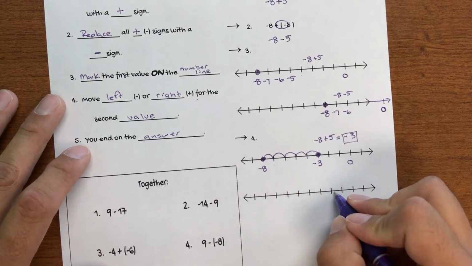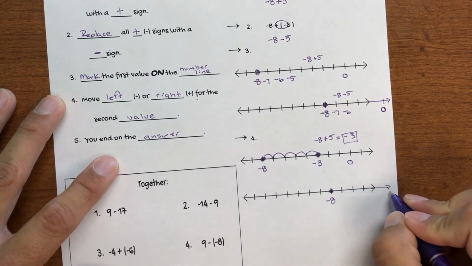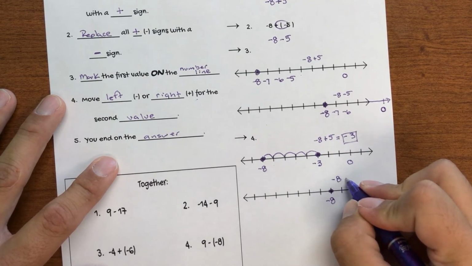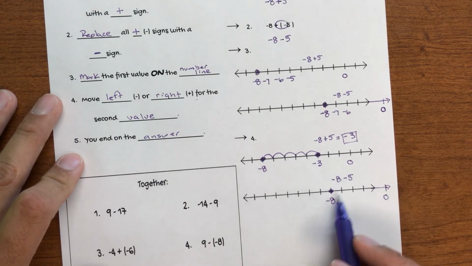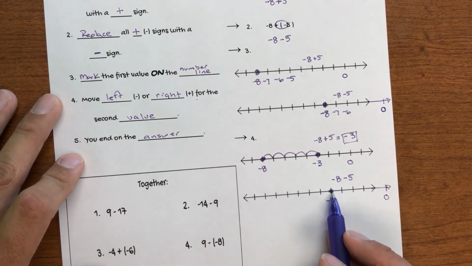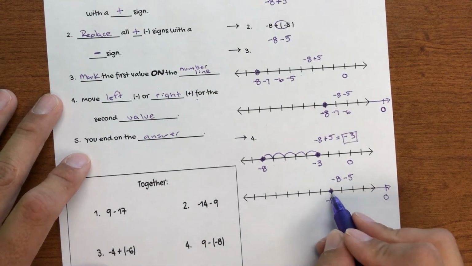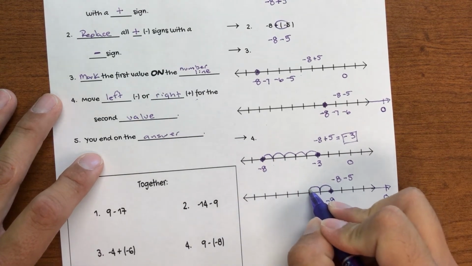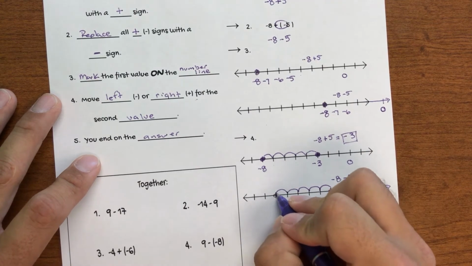I marked this one to be -8, which means 0 is over here somewhere. And this problem wanted me to do -8 minus 5. Now, if I'm minusing 5 from this number, that means I'm going left 5, because minus means left. So I'm going to go down 1, 2, 3, 4, 5. And that's where I'm going to end.